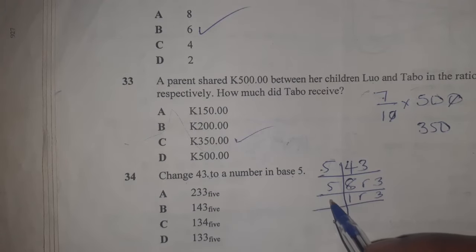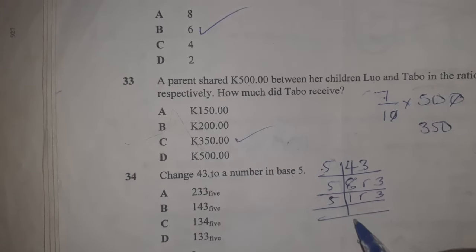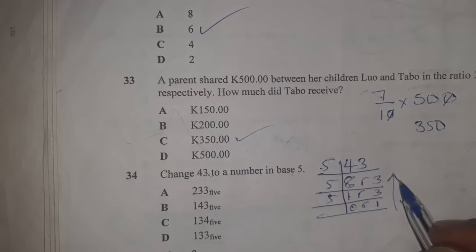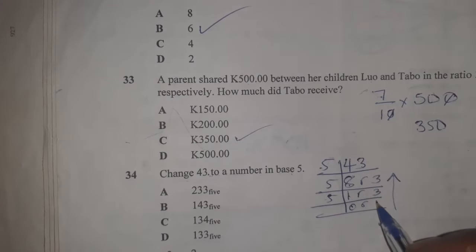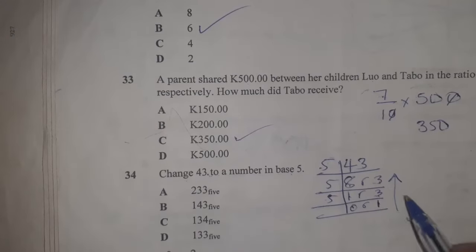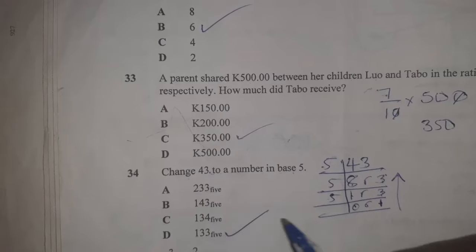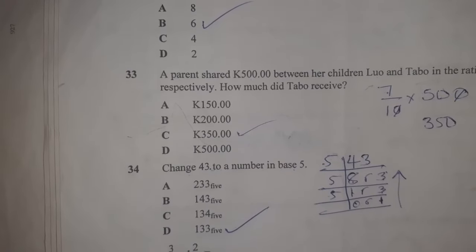Then 5 into 1, it's 0, remainder 1. Then we get the answer from here. So we have 1, 3, 3 in base 5. So here is our answer.